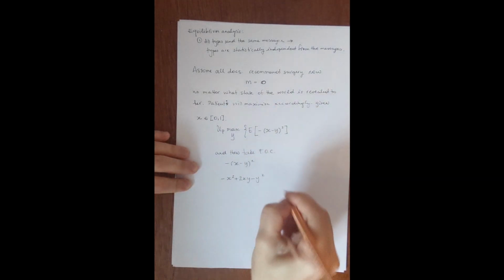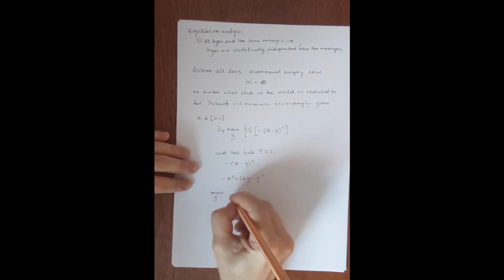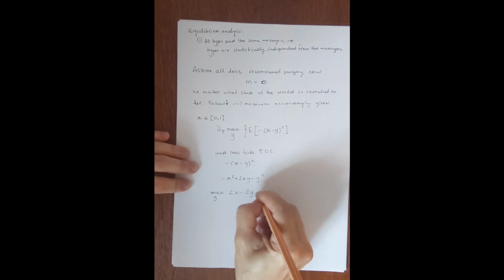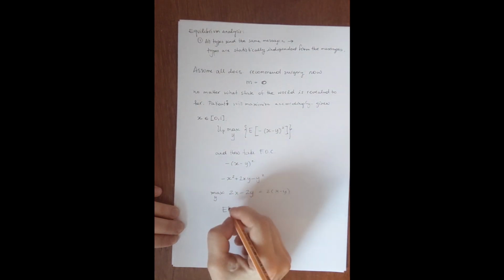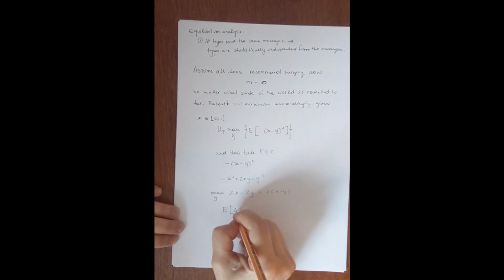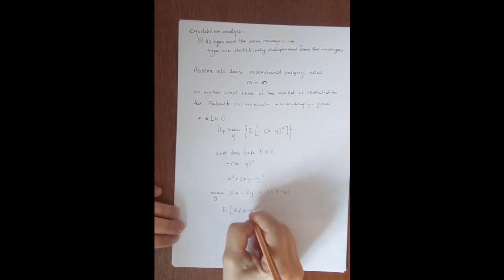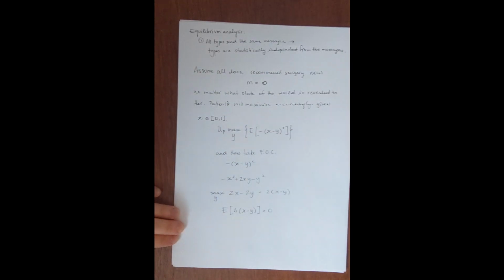Okay, you take the first order condition, so maximize with respect to y, we get 2x minus 2y, and 2x minus y. Oh, and I forgot a bracket up here. Which means that our expectation is now 2x minus y equal to 0 at maximum.